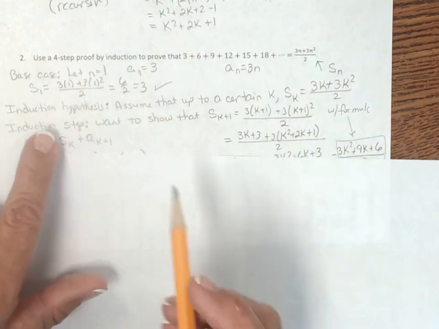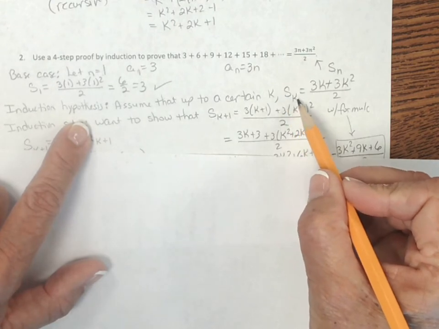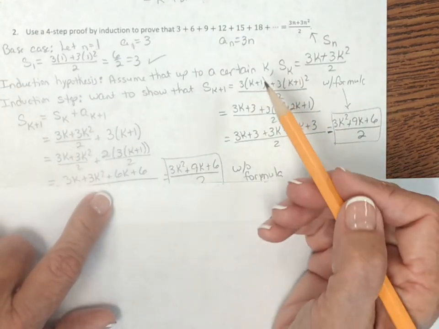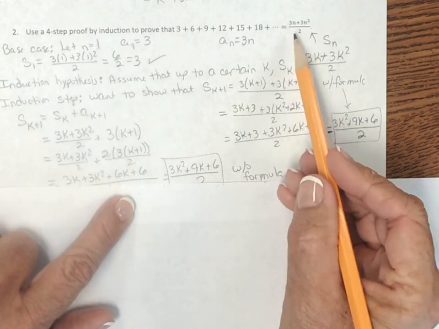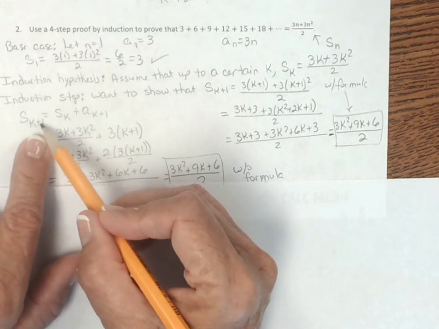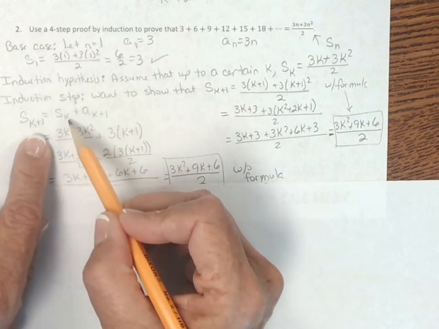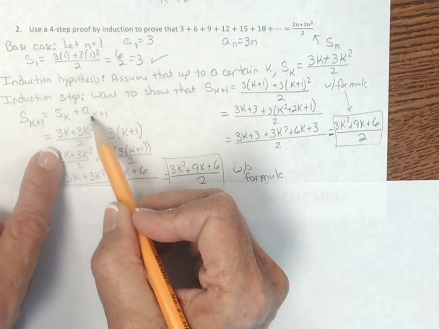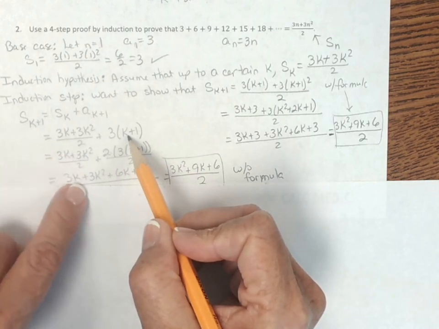So that works. The induction hypothesis is that I assume it works up to a certain value k. So the sum of the first k terms is what's given to me. And then the induction step is that I want to show with the formula, if I put a k plus 1 into here, that it works. And I want to show that the sum of the k plus 1 terms works when I do the recursive method or by hand. So I take the sum of the first k terms and add the k plus 1 term to that. Here's the sum of the first k terms. This is the k plus 1 term itself.